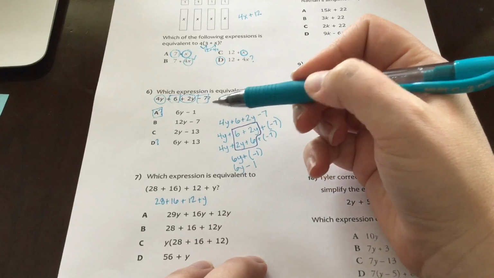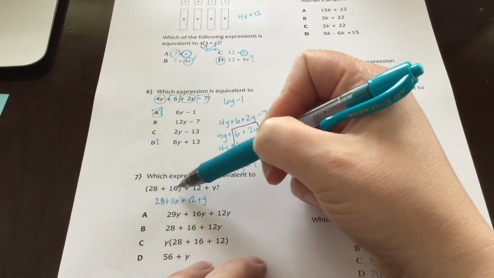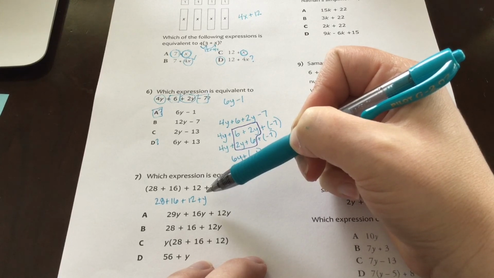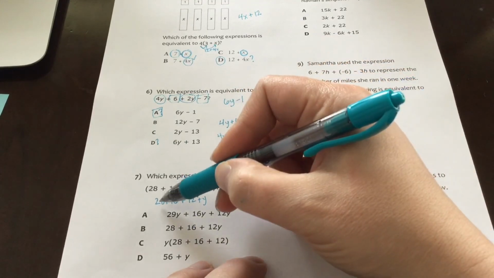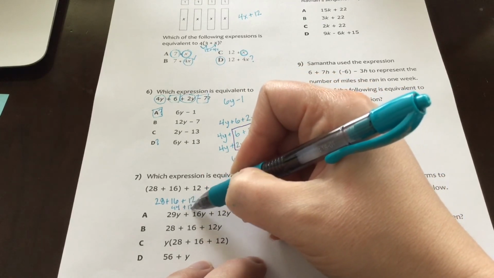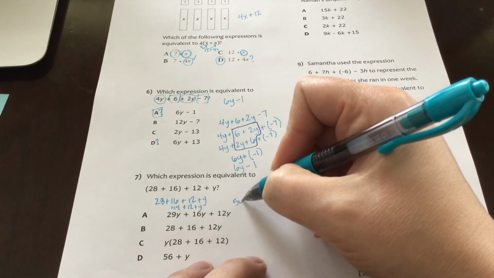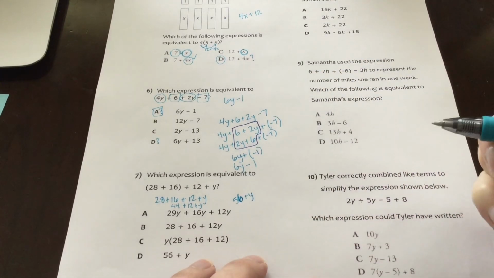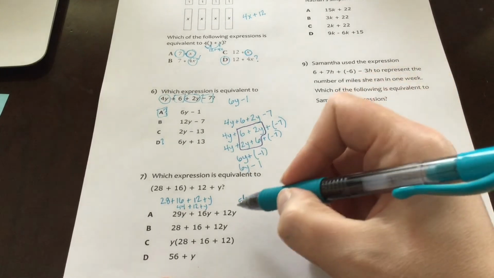If I were going to do order of operations, parentheses would be listed first and I would complete 28 plus 16. But since everything is addition, I would be moving through the expression left to right and I would still be doing this first. 28 plus 16 would make 44. And then 44 plus 12 would make 56. I see that D might be an option, but I just want to make sure.